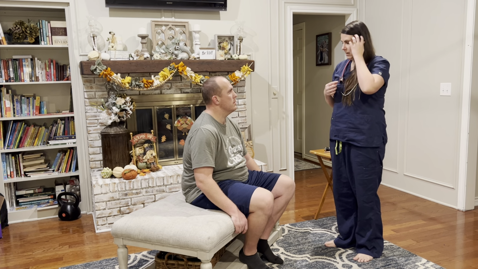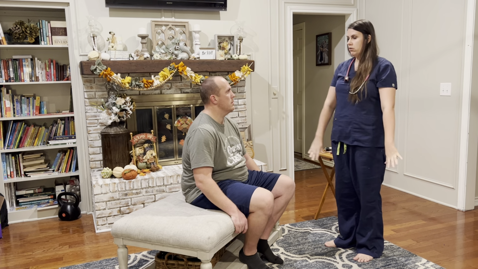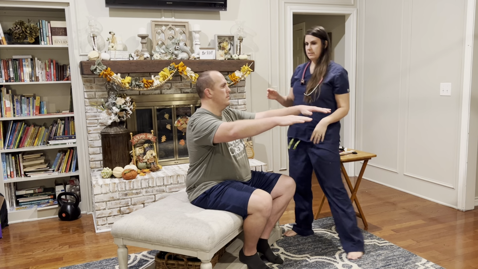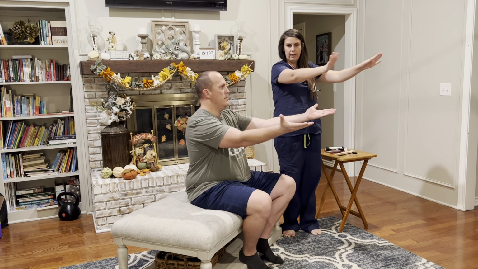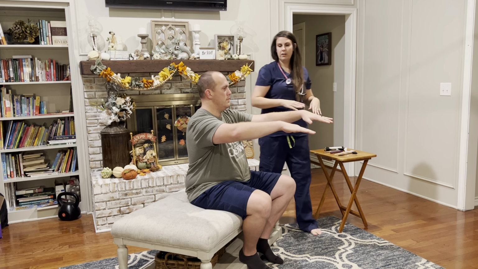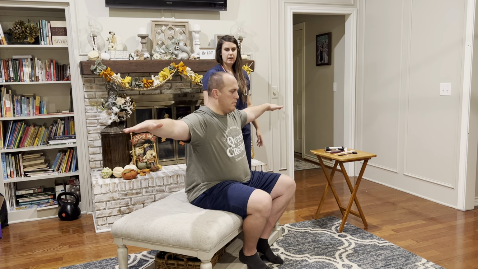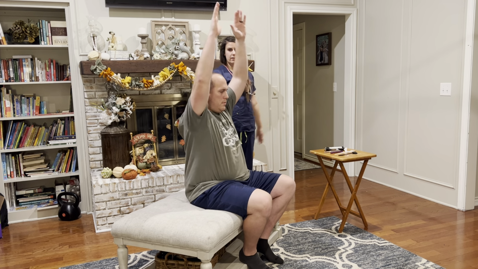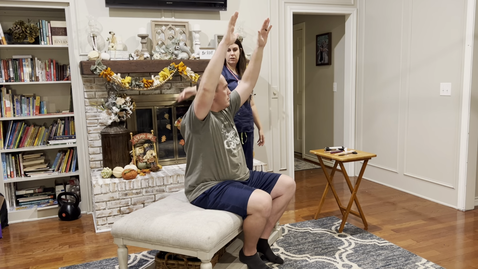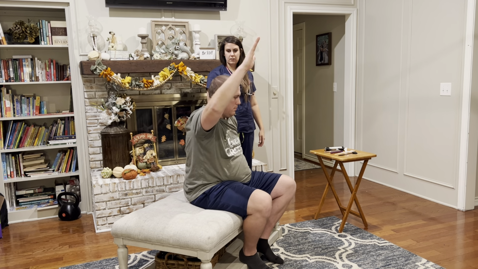Let's see. We'll go ahead and do some of the musculoskeletal range of motion since you're sitting down. Go ahead and lift your arms straight out in front of you. Excellent. Turn your hands over and back. Good. Now bring your arms out to the sides. Excellent. And bring them up. Good. Now I want you to take this hand and put it behind your back like you're gonna scratch your back.